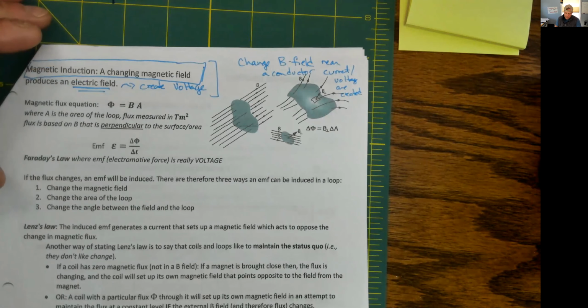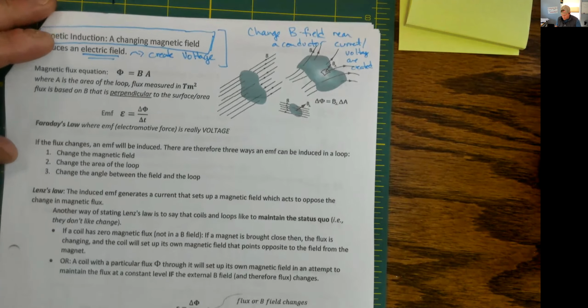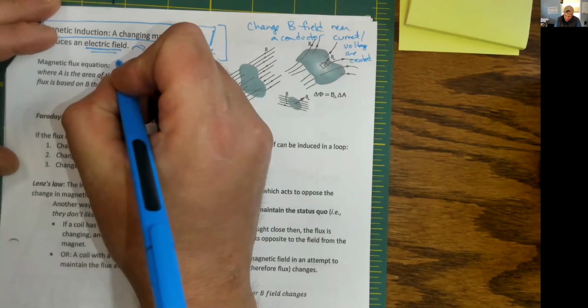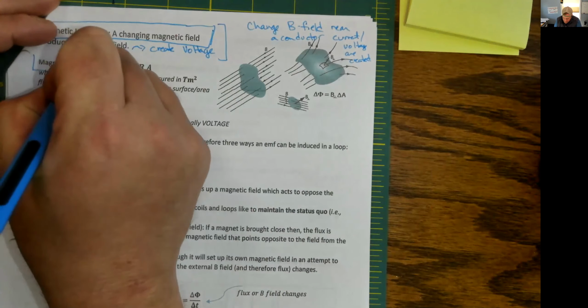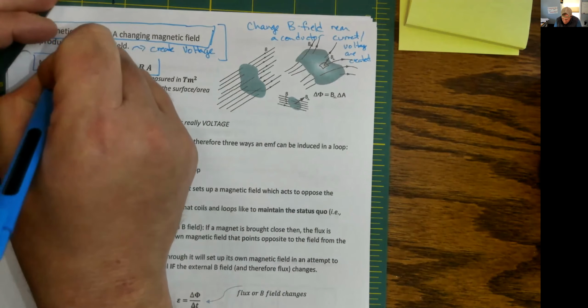So, first, before we can quantify induction, the induced current, we have to find out about this guy, something called magnetic flux.